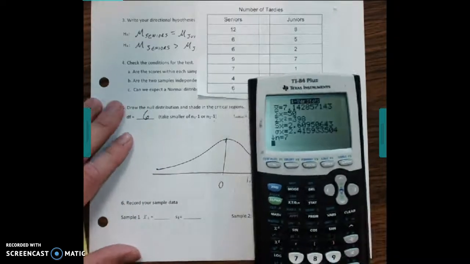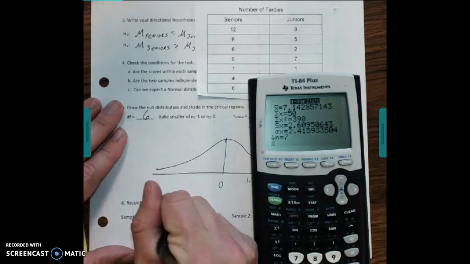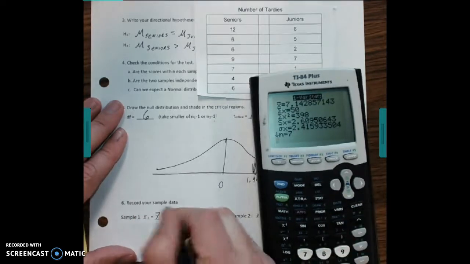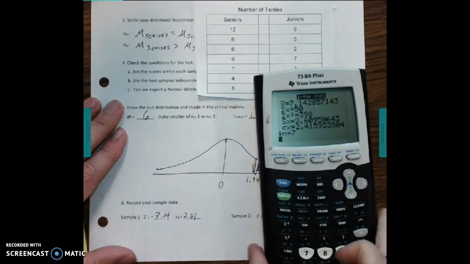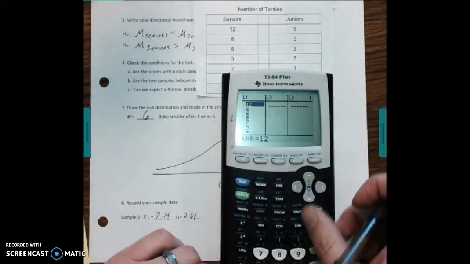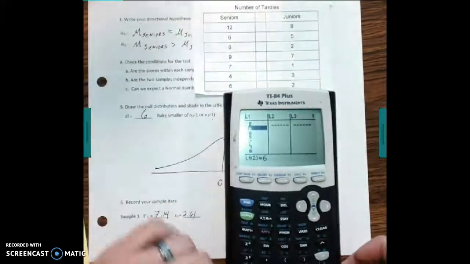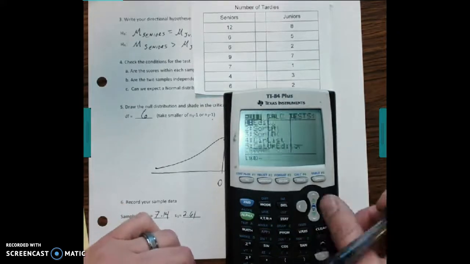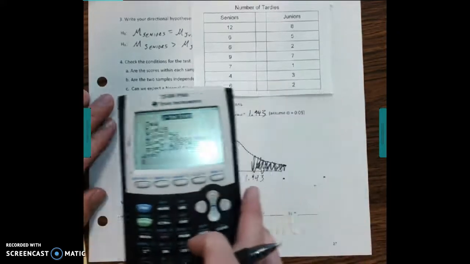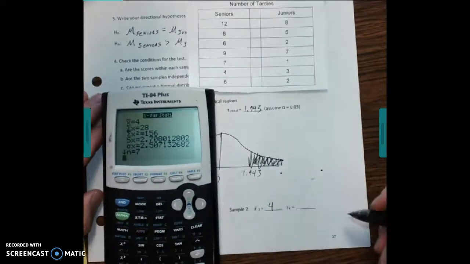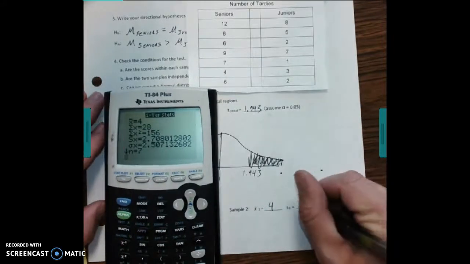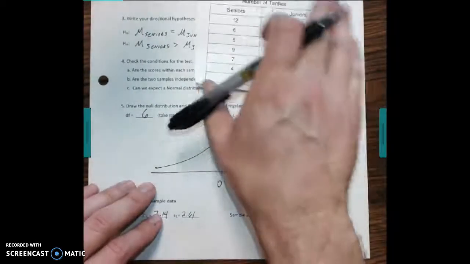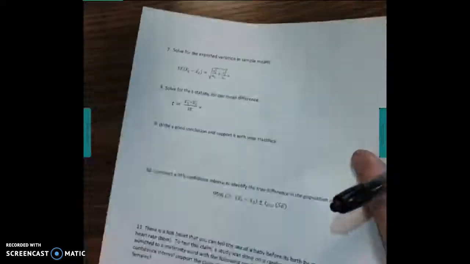And so the mean for seniors, the mean number of tardies this semester, is 7.14 with a sample standard deviation of 2.61. For juniors, stat edit 8, 5, 2, 7, 1, 3, 2, stat calc 1. For juniors, the sample mean is 4 with a sample standard deviation of 2.71. So I've got this information here, and now I can start doing this test.